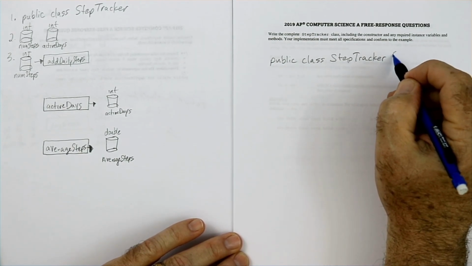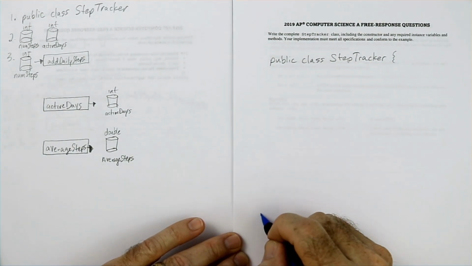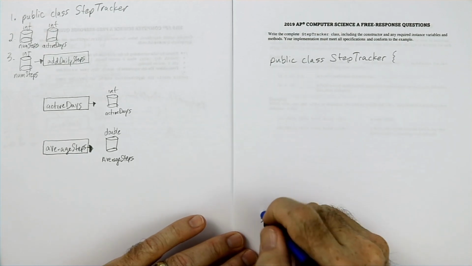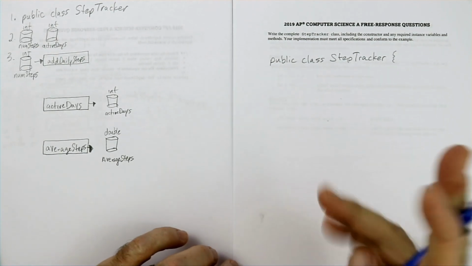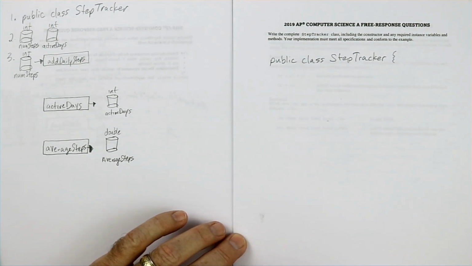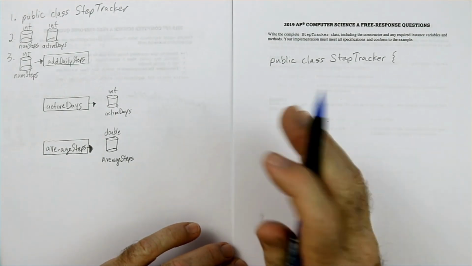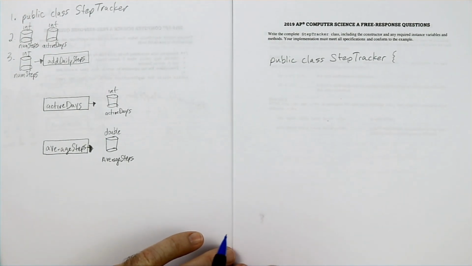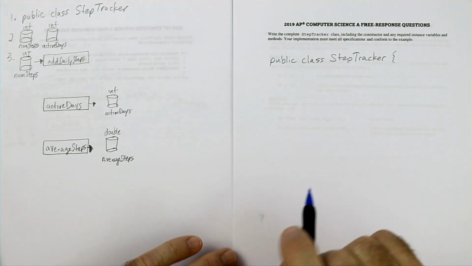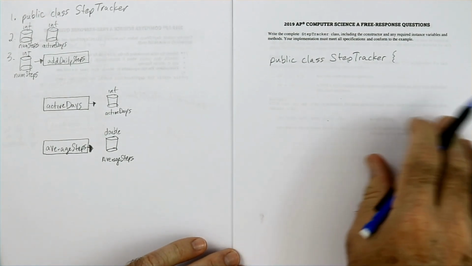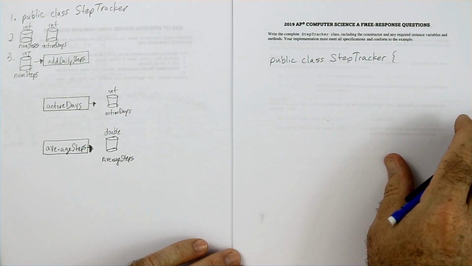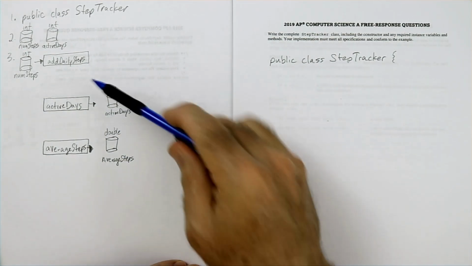Okay, and we'll do the opening curly and the closing curly here, giving us enough room. I'm going to really try to give us some room here. Just go ahead and give yourself room. Remember, you're not going to be penalized if you don't get your curlies done, so it doesn't matter where you put them, if you even put them. All right, so you have to write all these.